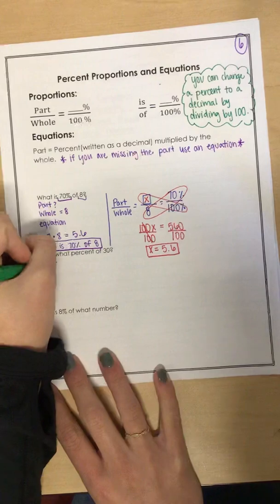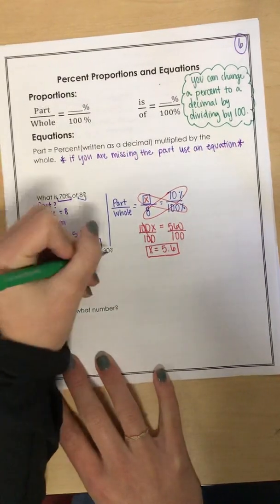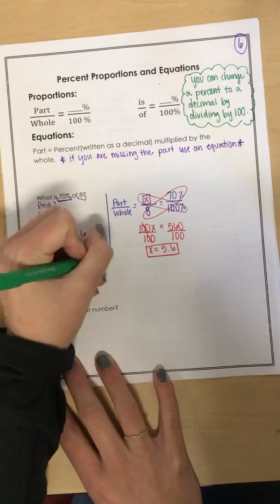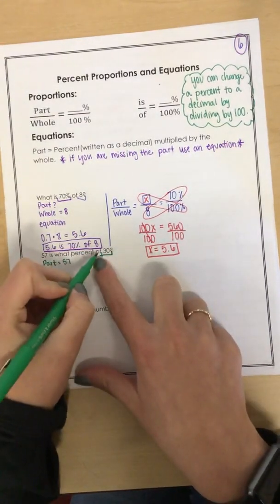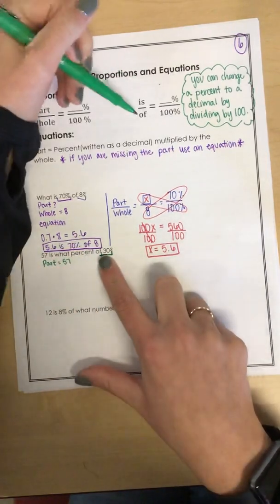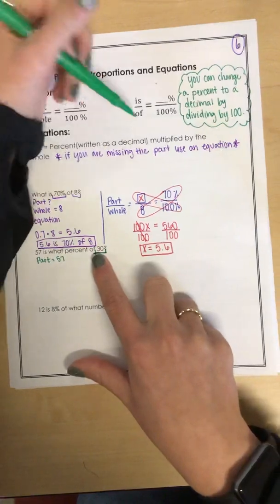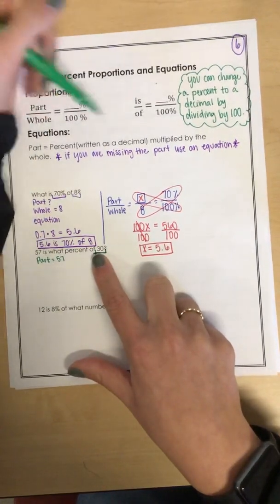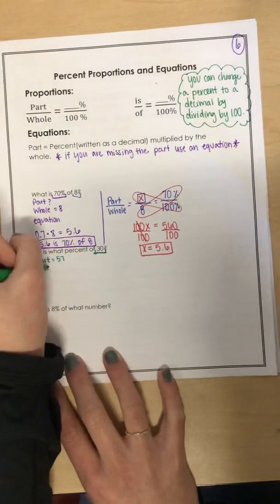So the part equals 57. And then the whole thing in this situation is 30. And another way you can know it's 30, it's because it says of 30. And up here, it shows you that of equals 100%, okay? Of is the whole. Those are the same things, okay? So the whole is 30.